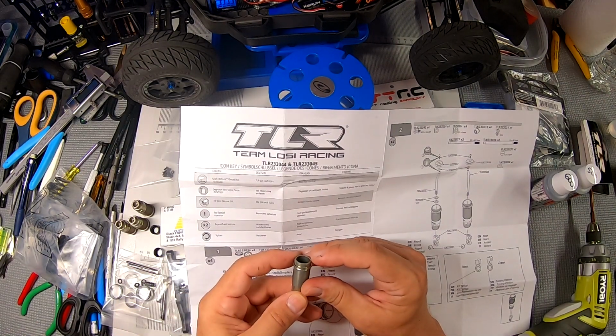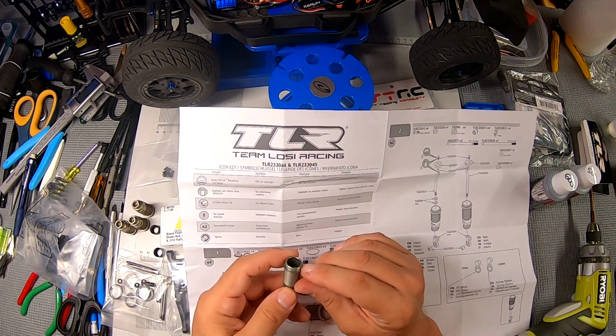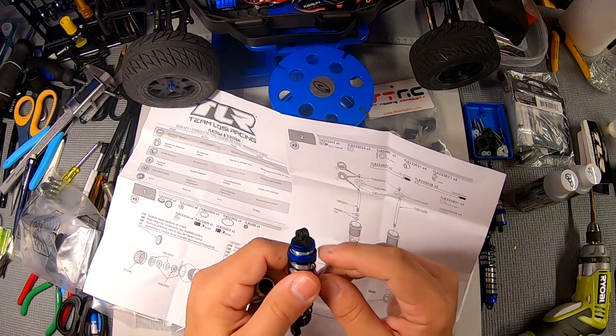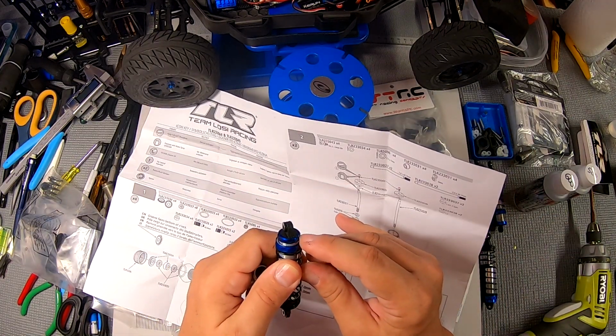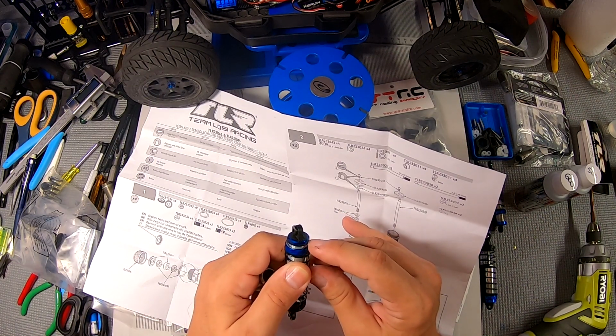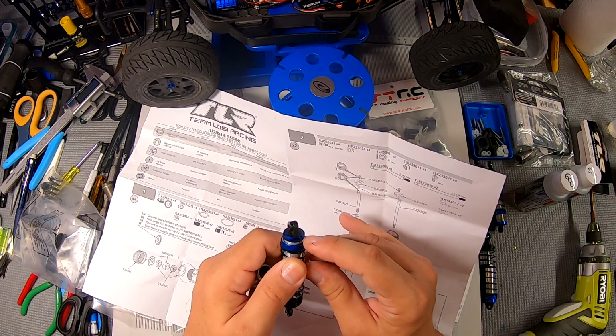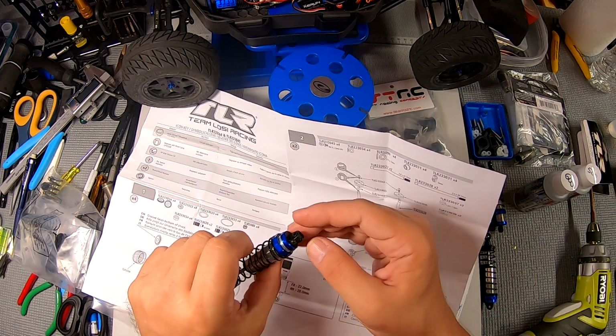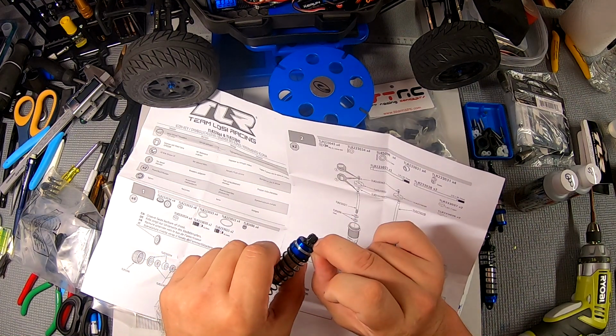Also, you have a lot more threading for the shock cap. These shock caps only have a few threads inside them, maybe 3 or 4 revolutions tops of the shock body into this cap.